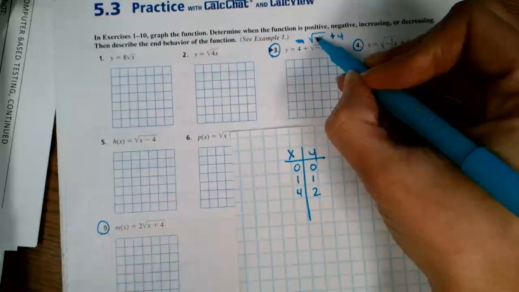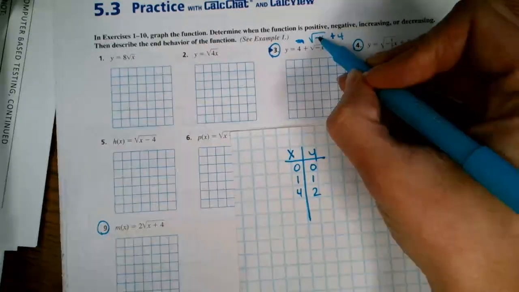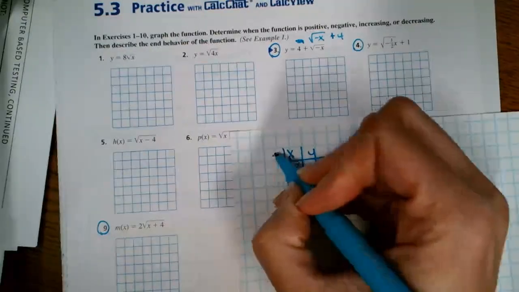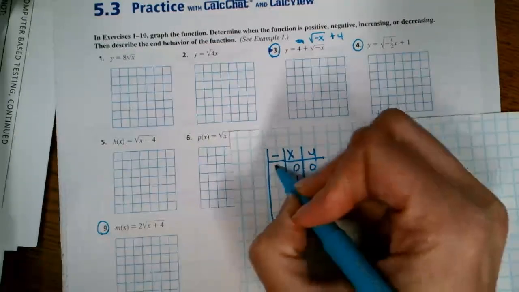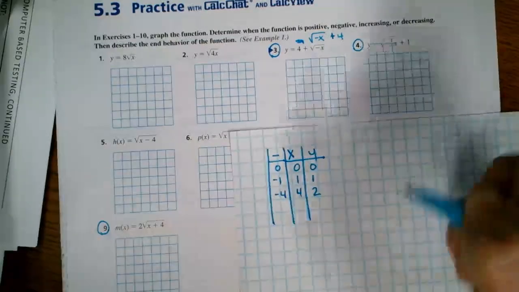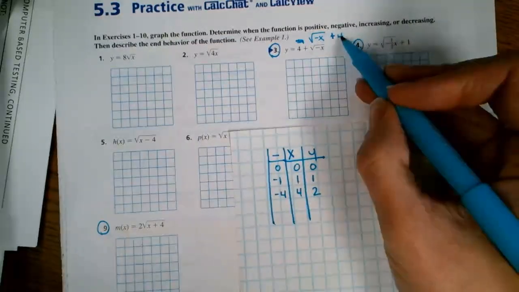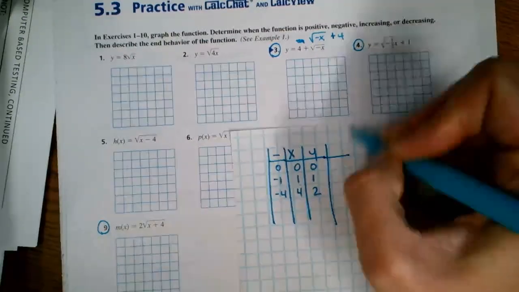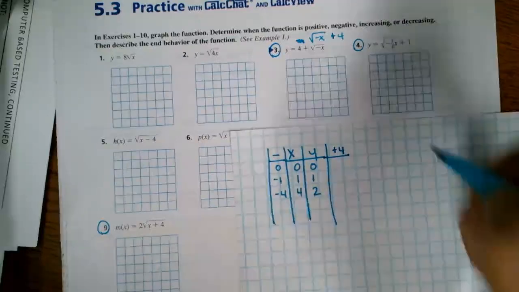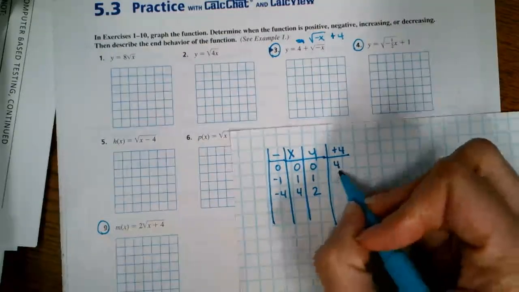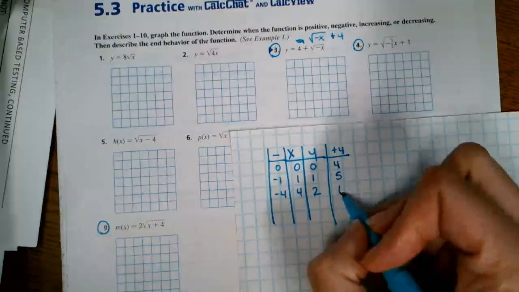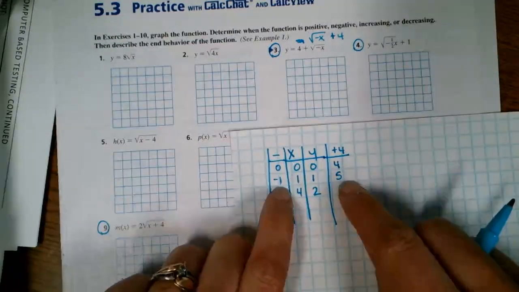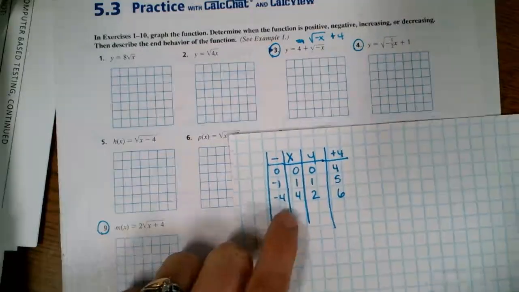This is how we typically see this. So this negative that's inside the function is with the x values. So that negative is going to change the x signs. This +4 is on the outside. When it's on the outside, it impacts the y's. You add 4 to your y values. So this becomes 4, 5, and 6. So the points that I'm plotting are 0, 4, -1, 5, and -4, 6.